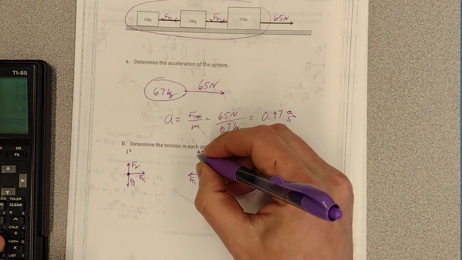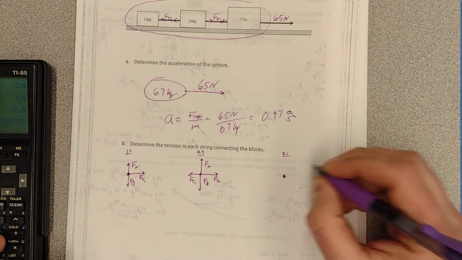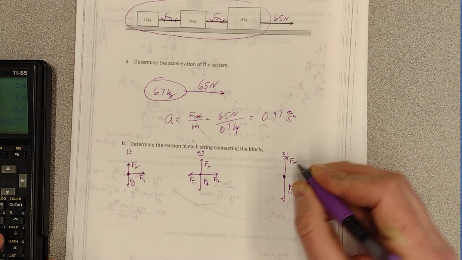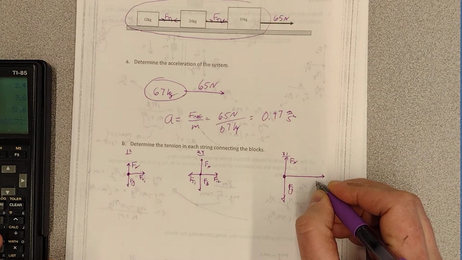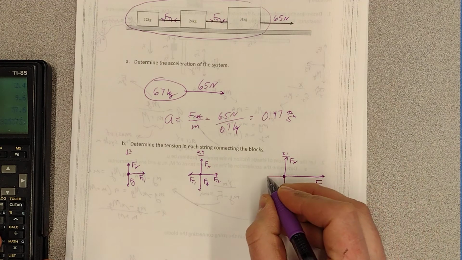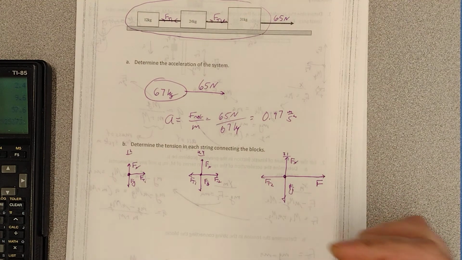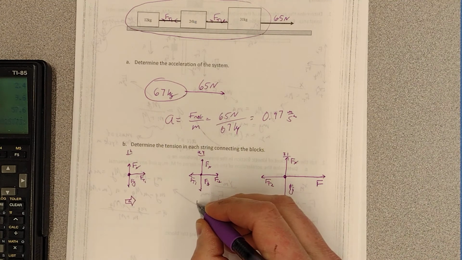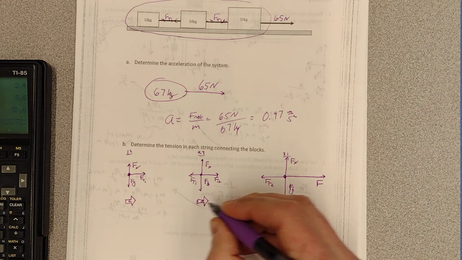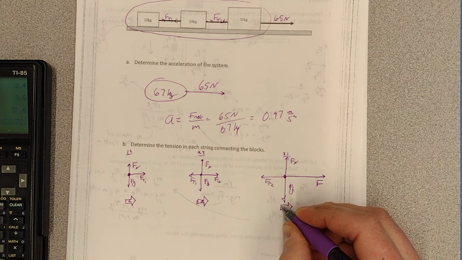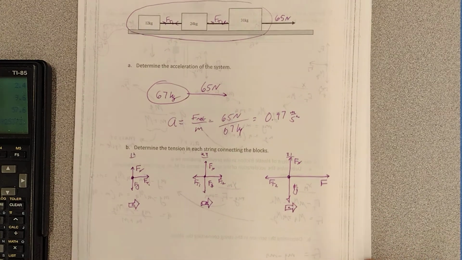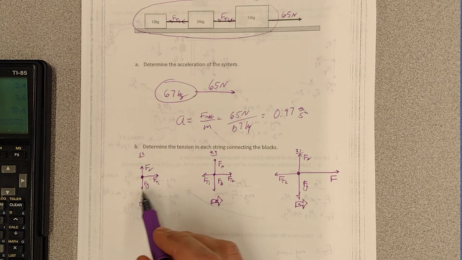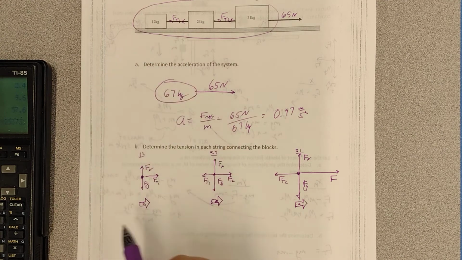Now the 31 kilogram block, right? This has its FN, its FG. It's got this applied force pulling it to the right, 65 newtons, and it's got FT2 pulling it back to the left. And each one of these blocks is accelerating to the right at 0.97 meters per second squared. They all have to have the same acceleration because they're all tied together and heading in the same direction. So FT1 is pretty straightforward to define, right? Because we can just look at this one block, right?